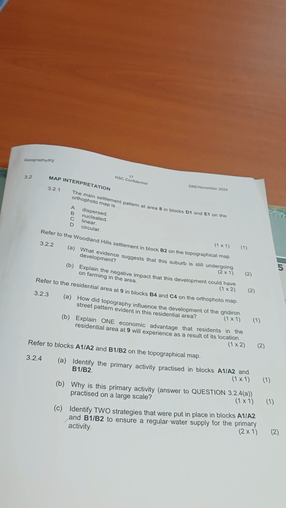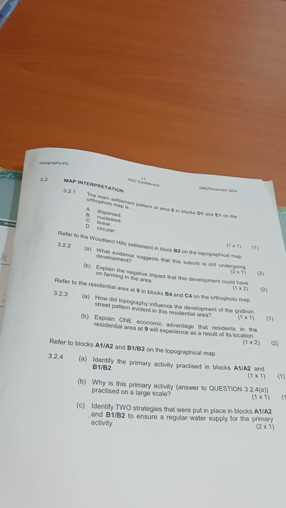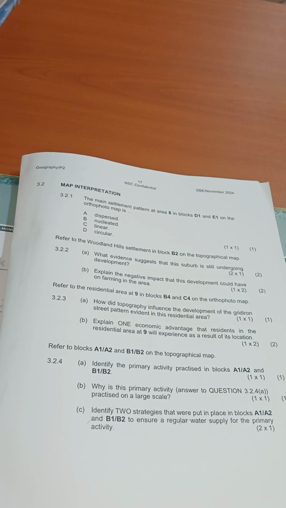Welcome to the second part of our 2024 November paper, section B. I'm continuing with question 3.2, which is part of the map interpretation. The question reads, the main settlement pattern at area 8, block D1 and E1 on the orthophoto map.